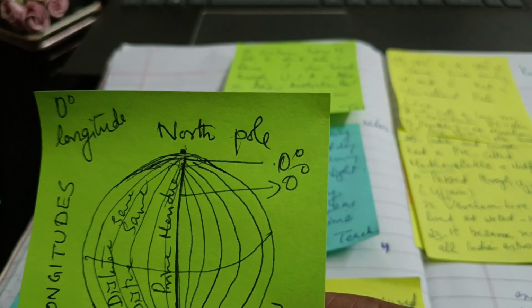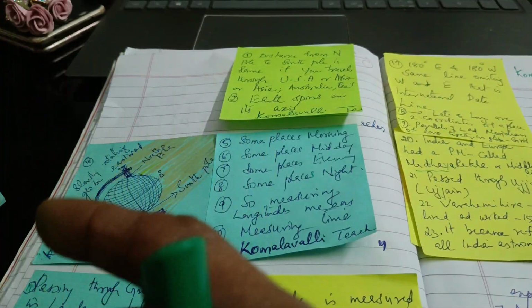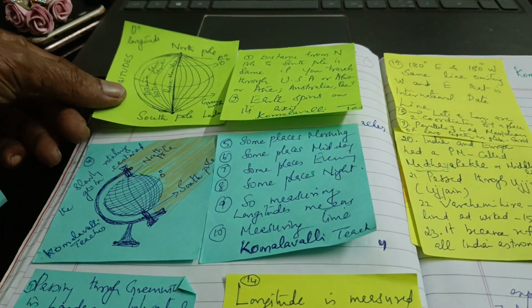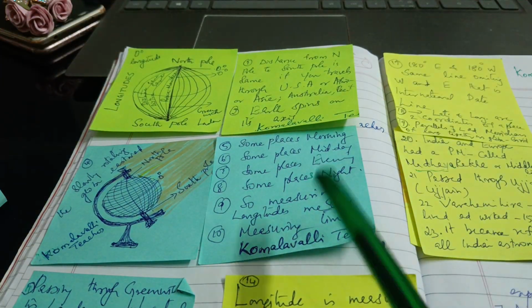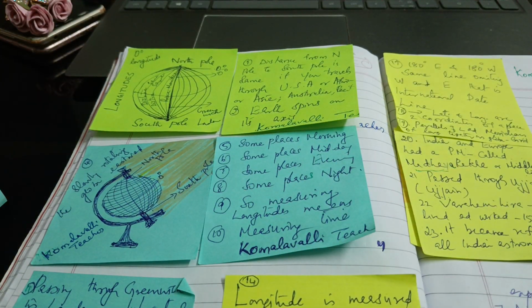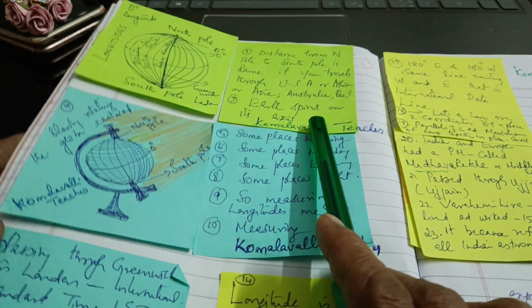And the earth spins on its axis. So this way, children, you can write the points one by one. First one, the distance from the North Pole to the South Pole is the same, whether it is passing through any country. Second point is the earth spins on its own axis.